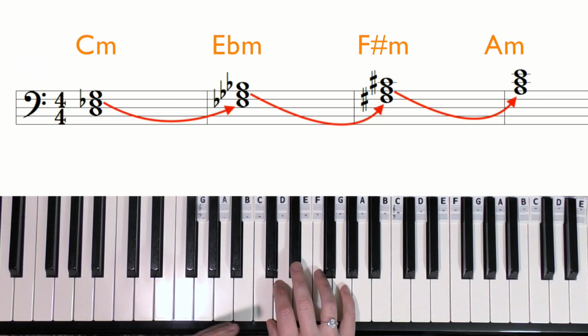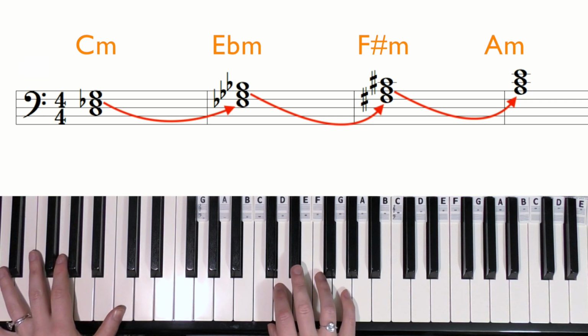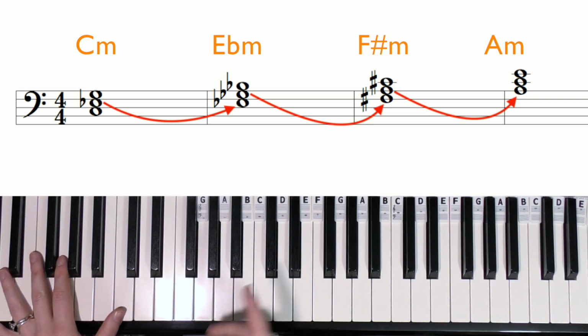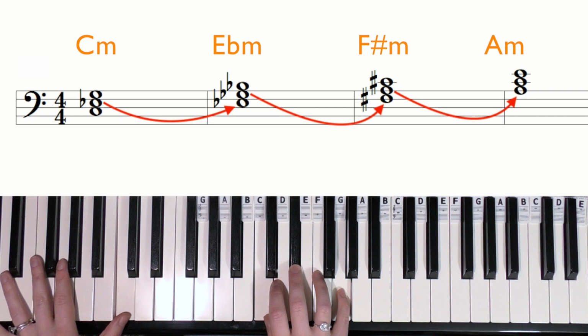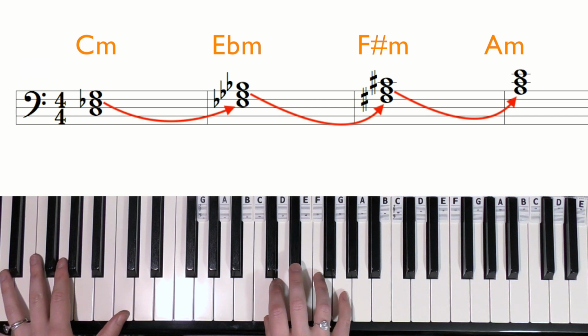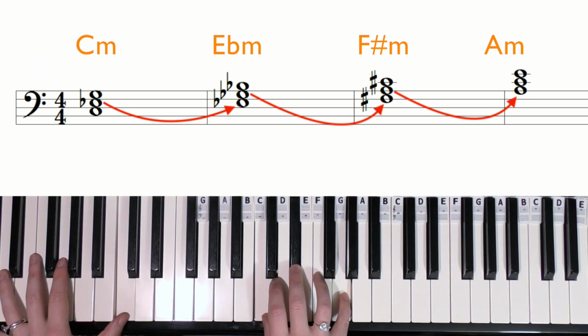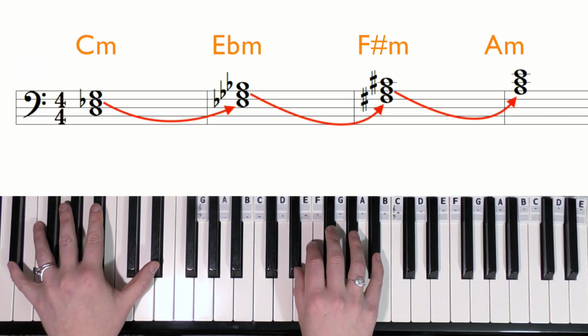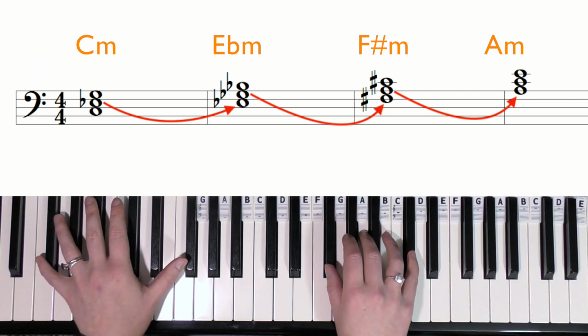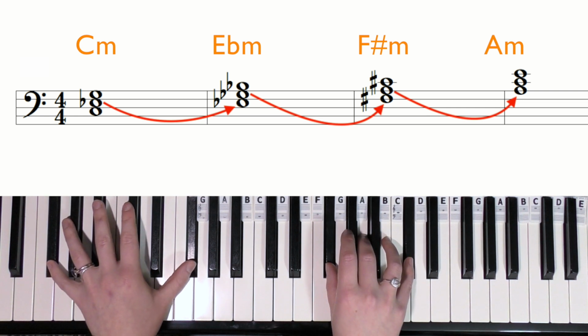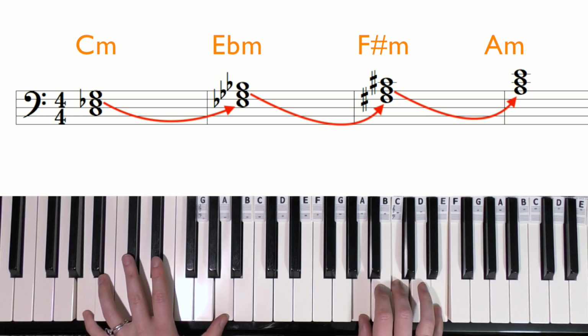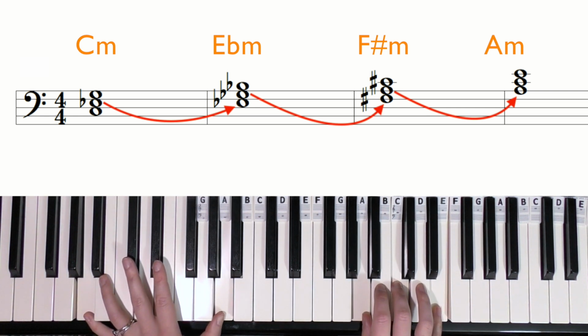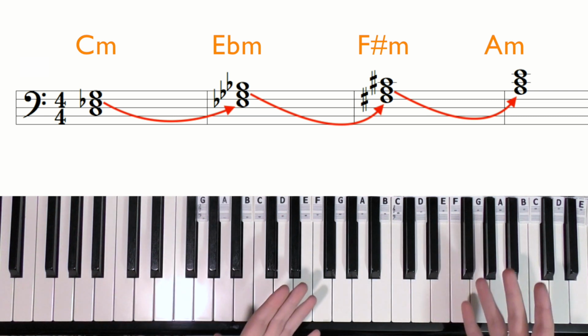Even more so if we add really low notes in the left hand. So I'm going to add octaves just to support the chords. My lowest note is out of shot there. So we've got C's in the left hand, then E flats, F sharps. Of course this is just playing the chords once at a time.